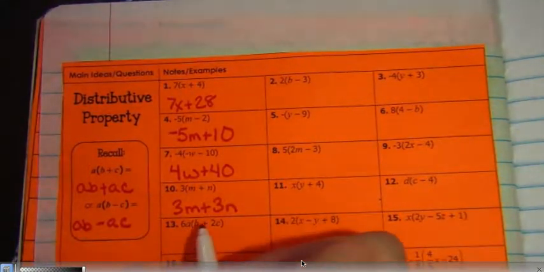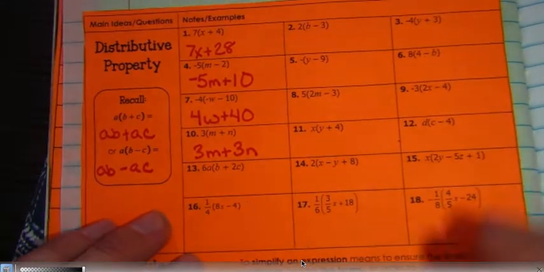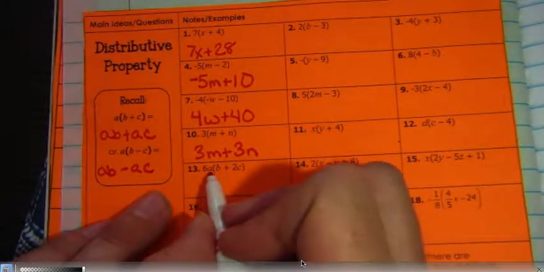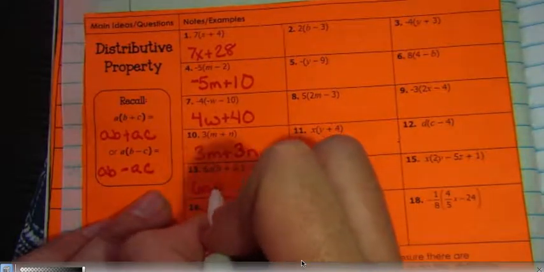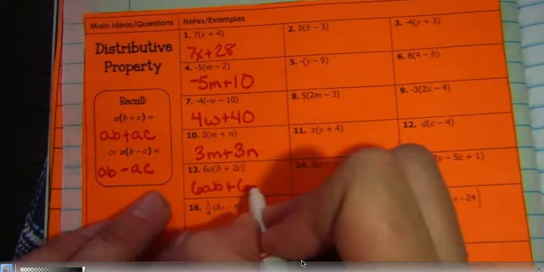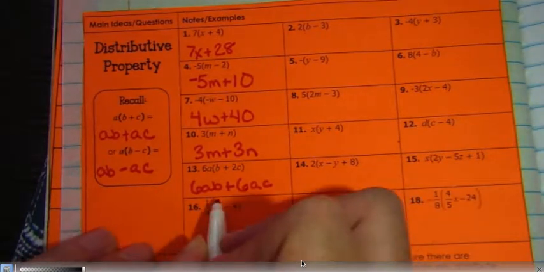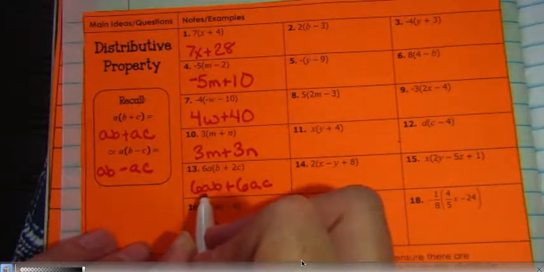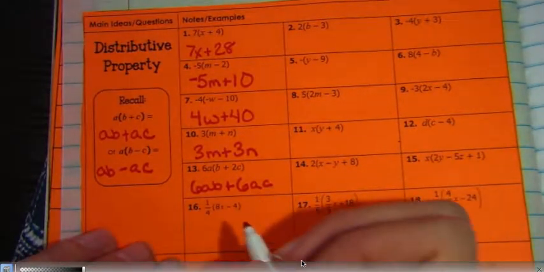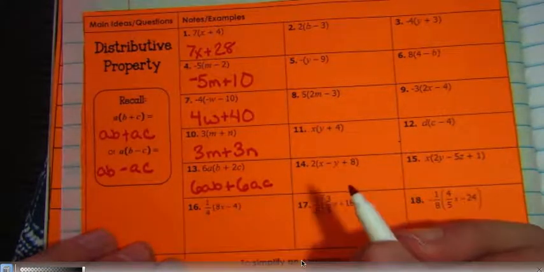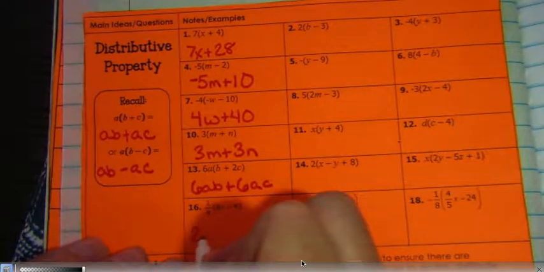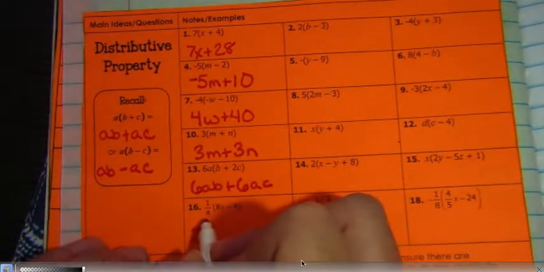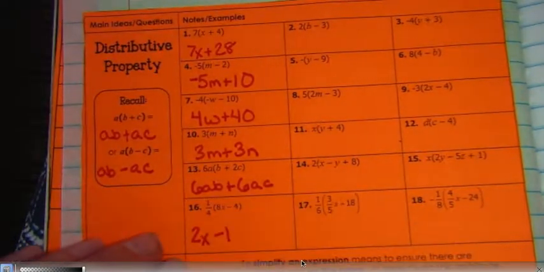All right, now over here, it gets a little bit more complicated. We have our letters and multiplying. So we're going to do 6ab plus 6ac. Try to get in the habit of writing your letters in alphabetical order. All right, so now we got a fraction, not too crazy. So we're going to find a fourth of 8, which is 2x, and a fourth of -4 is -1.